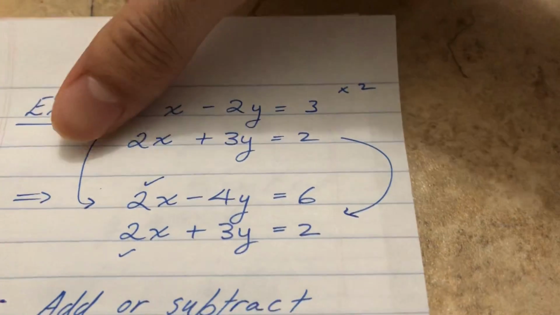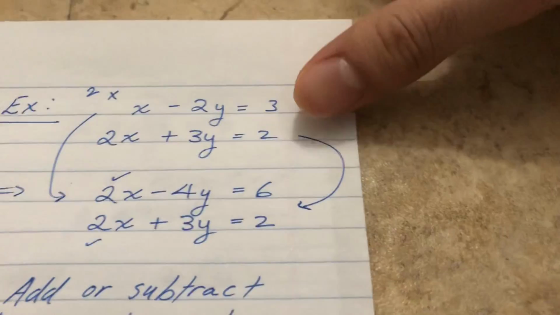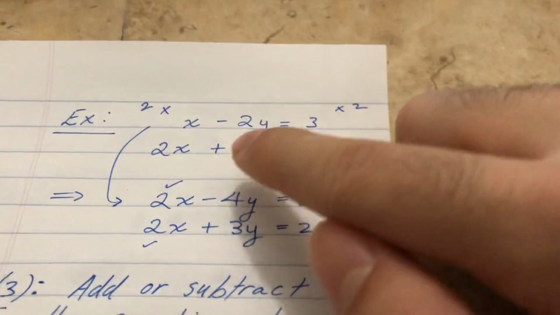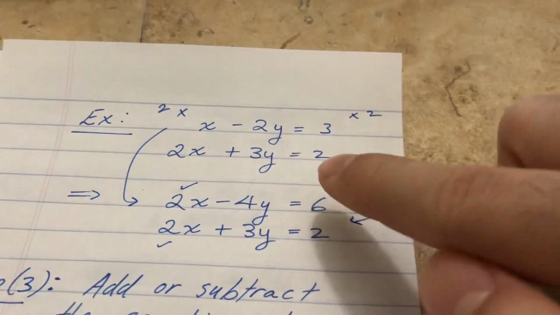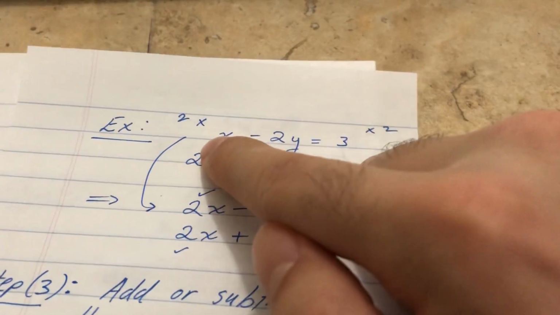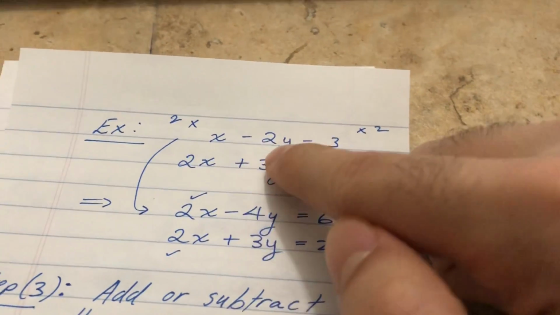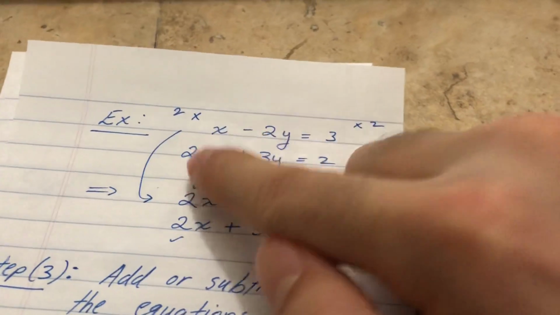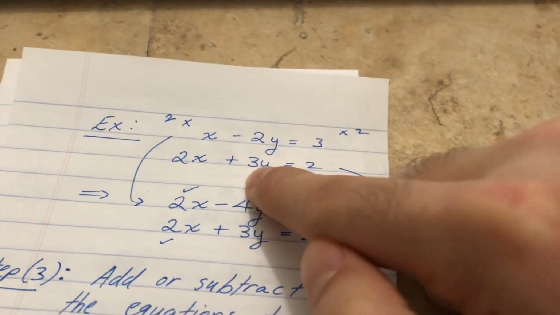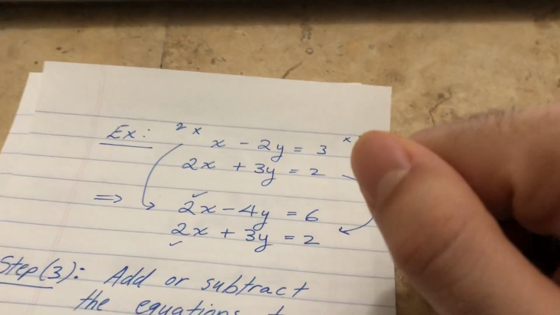I'm given this base example, and forget about that times 2 and forget about this times 2. So my equations are x minus 2y equals 3 and 2x plus 3y equals 2. Notice that none of the letters have digits equaling each other, right? x has 1 and 2, y has 2 and 3. None of them are the same.